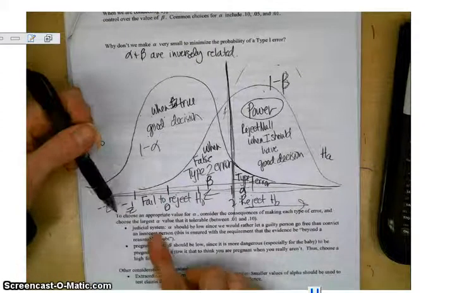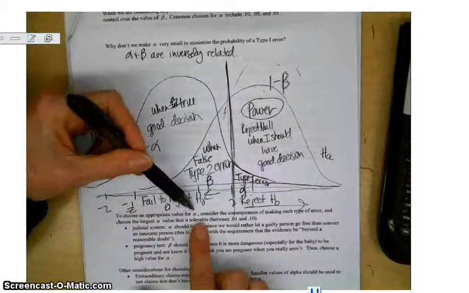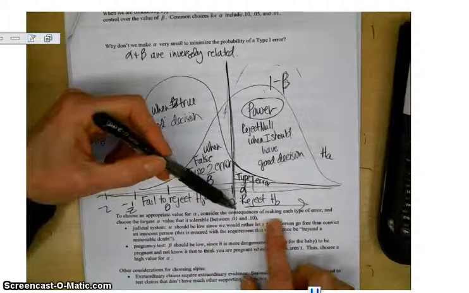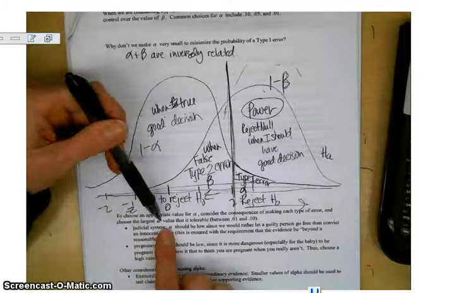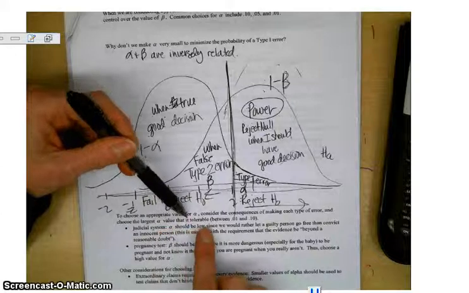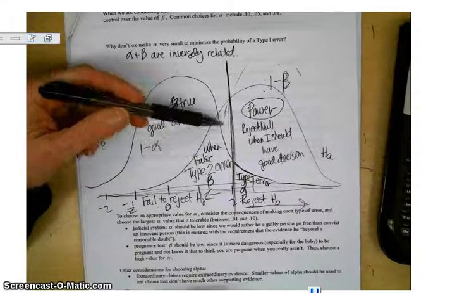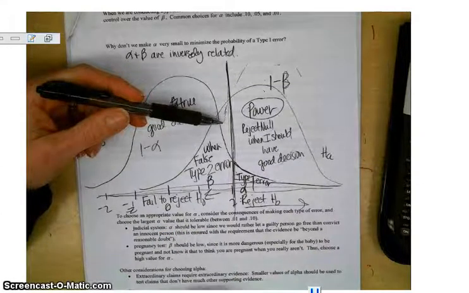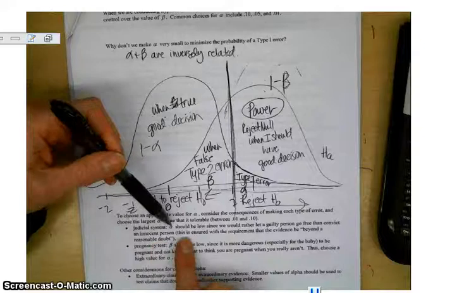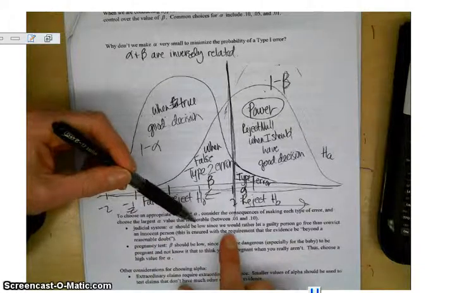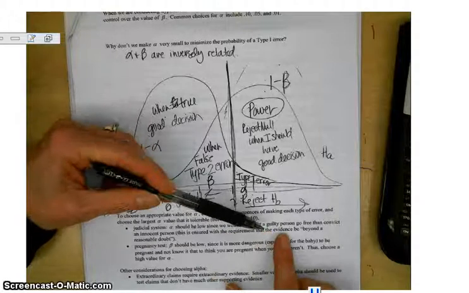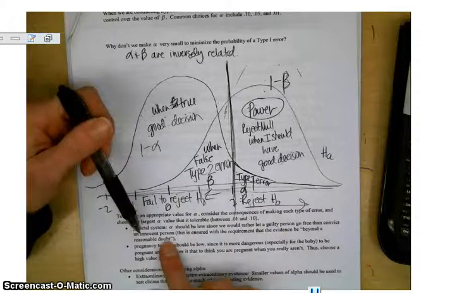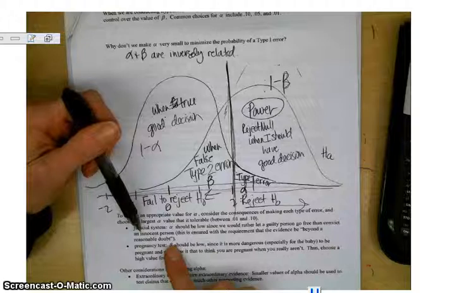All right, so to choose an appropriate value for alpha, consider the consequences of making each type of error and choose the largest alpha value that is tolerable, okay? So in the judicial system, alpha should be low. If you're dealing with court cases, you want alpha to be really low because wouldn't you rather let a guilty person go free than an innocent person sit in jail?